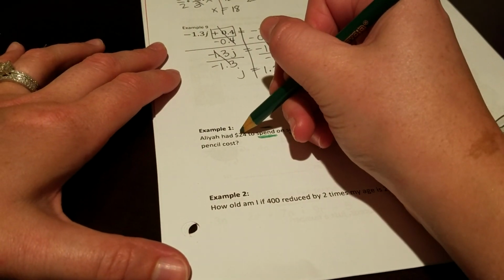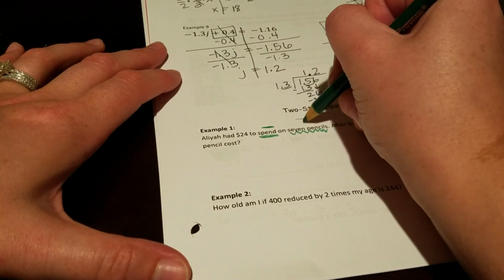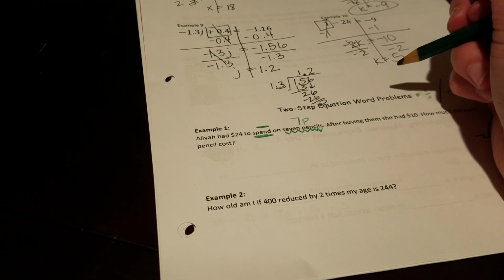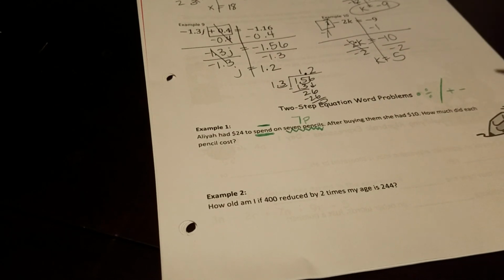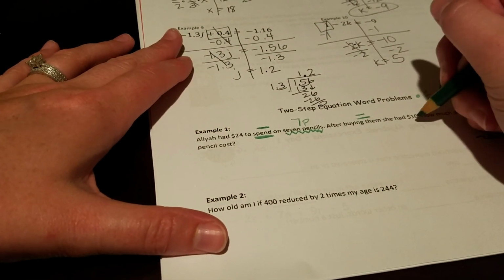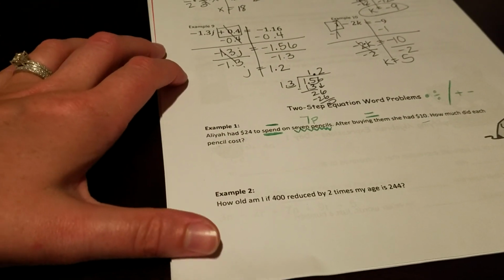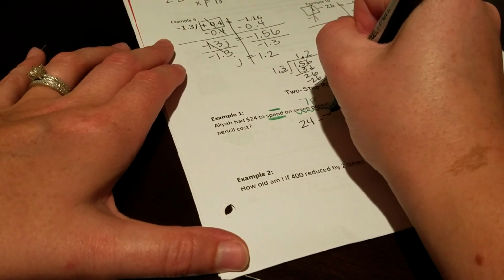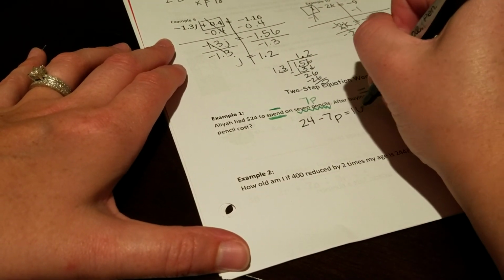So she started with 24. She spent it on 7 pencils, or we could say 7p, because each p will represent the price of 1 pencil. And after buying them, so after everything was all equaled, she was left with 10. So how much did each pencil cost? So we have 24 minus 7p equals 10.